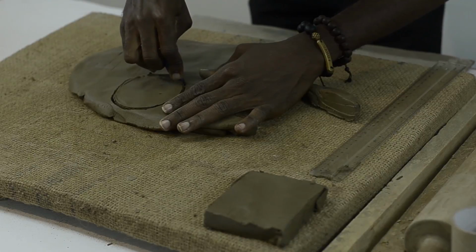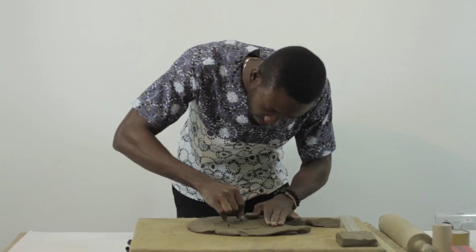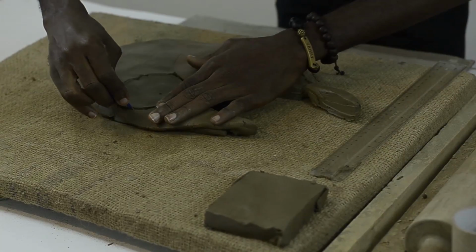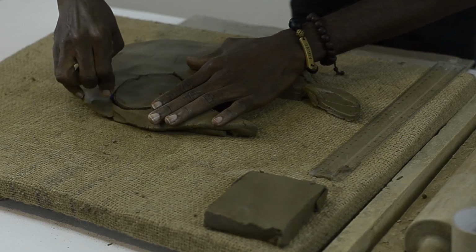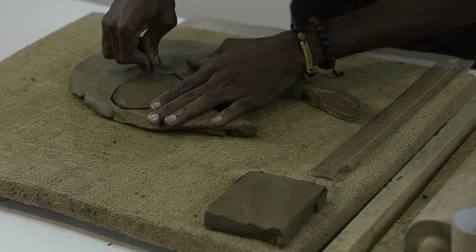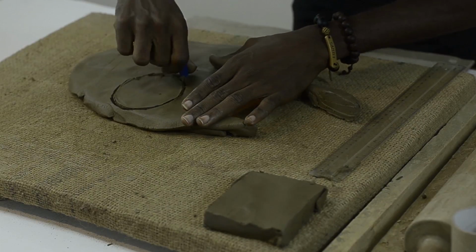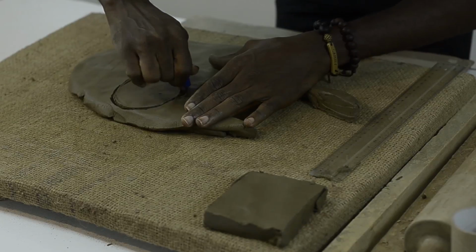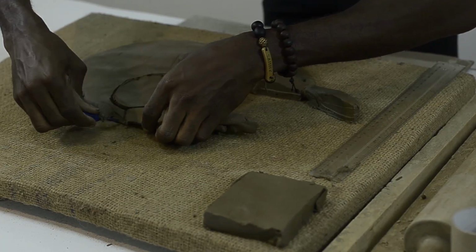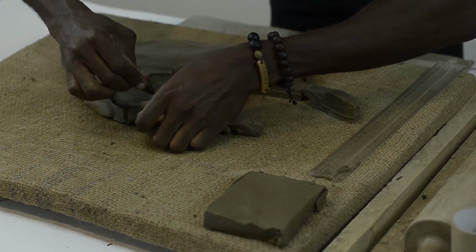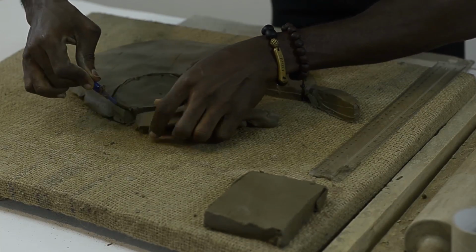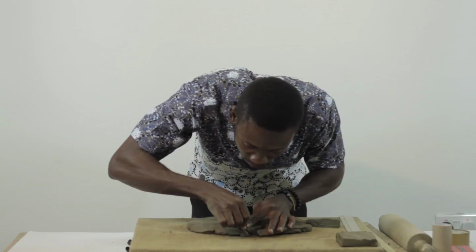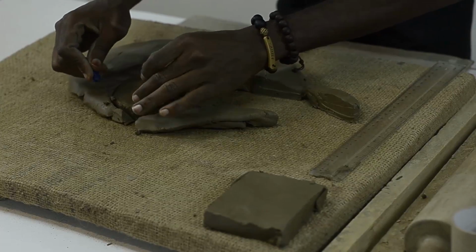So gradually I'm cutting in, or I'm making an incision right inside the clay. I can feel that the pen top has gotten to the bottom of my clay sheets. Gradually, okay. Gradually.